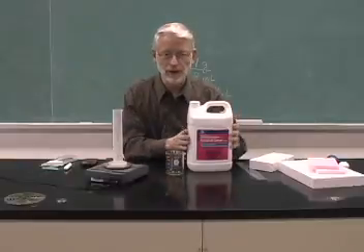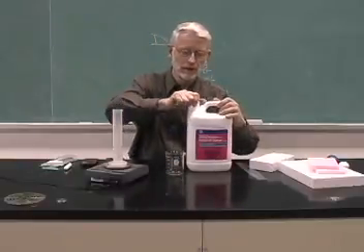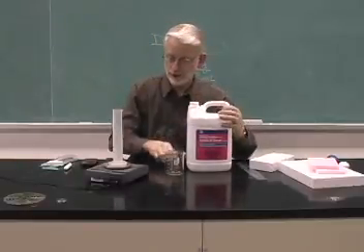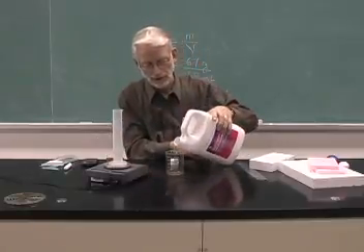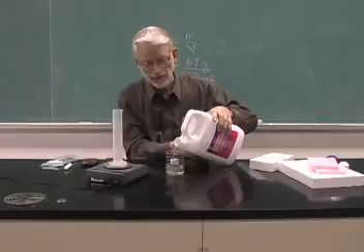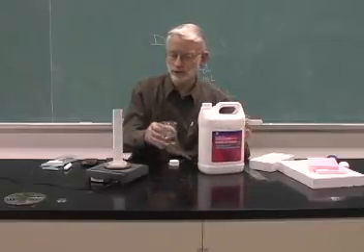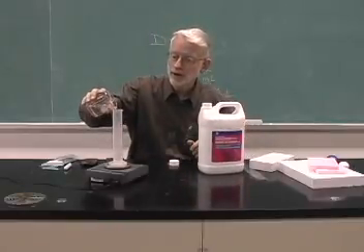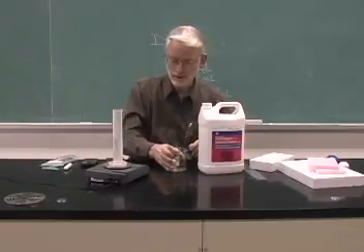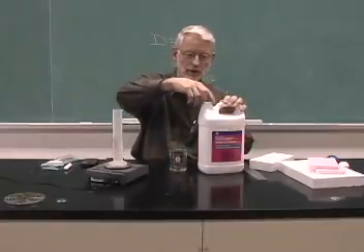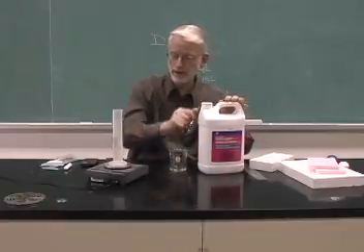I have some methyl hydrate or methanol here, and again we'll tare the graduated cylinder. I'll pour a little bit of methanol into a beaker to make it easier to pour, and again we'll add it to the graduated cylinder and determine its mass.